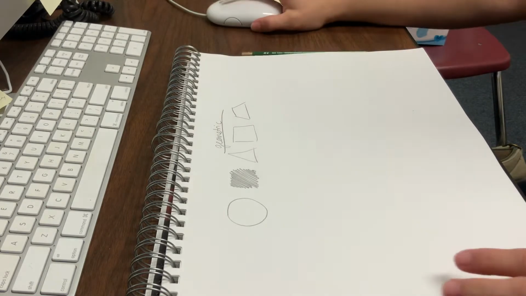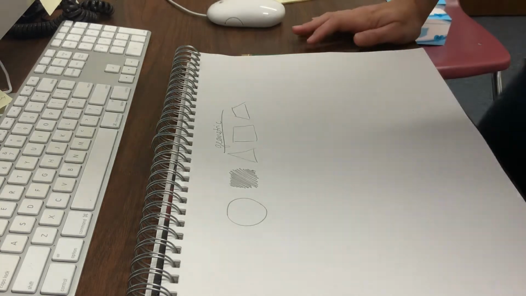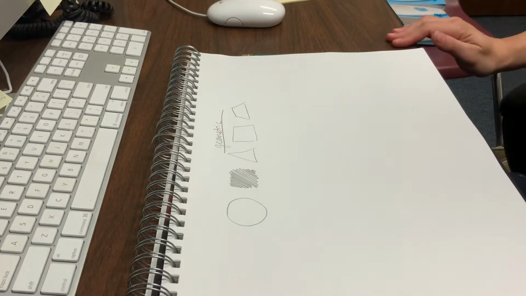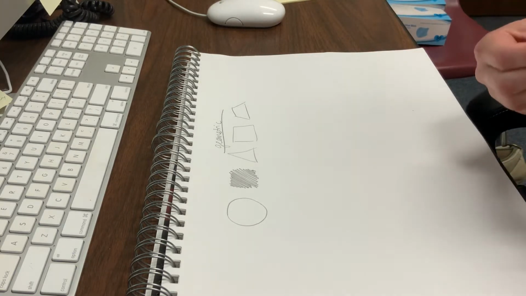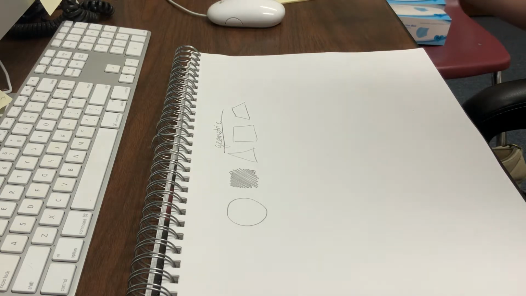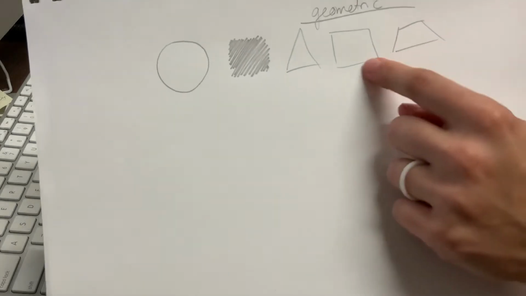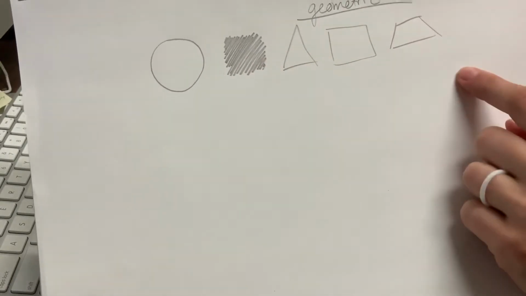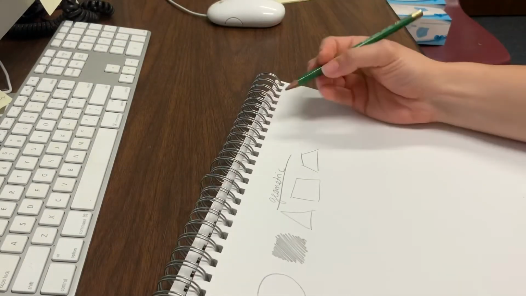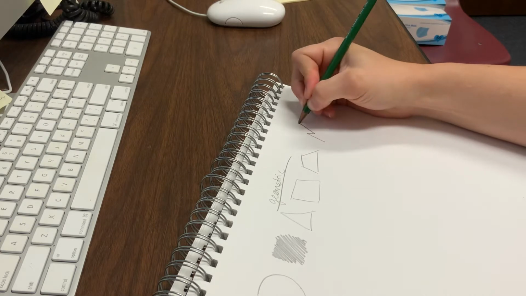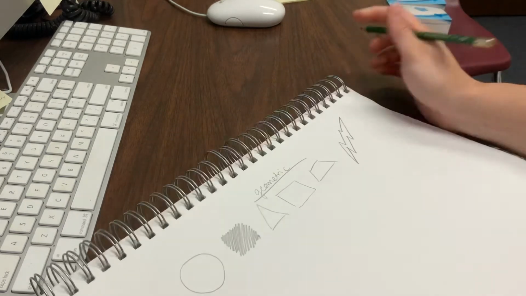Okay, so what's the difference between rectilinear and geometric? So circles are found in geometry, but circles are not rectilinear. Rectilinear shapes stress angles and straight lines. So if you look at the geometric shapes, the triangle, the square, the rhombus are all geometric and rectilinear, but the circle is just geometric. So what's a rectilinear shape? You can say a lightning bolt. It's a bad lightning bolt, but like a lightning bolt is rectilinear.